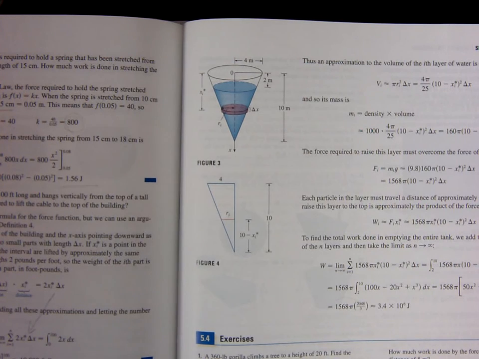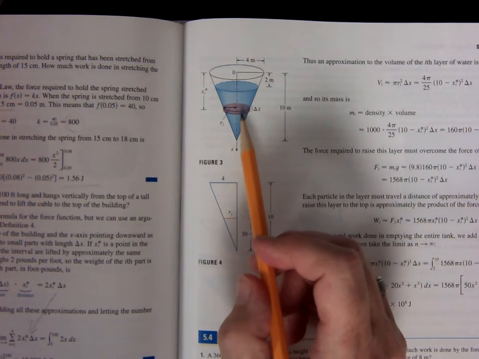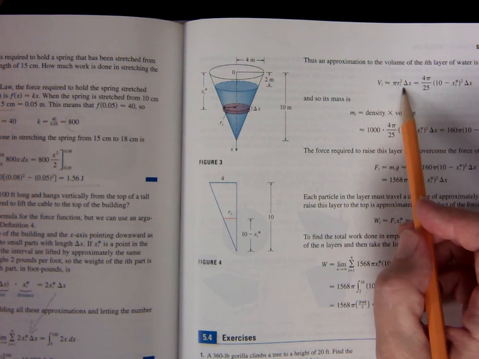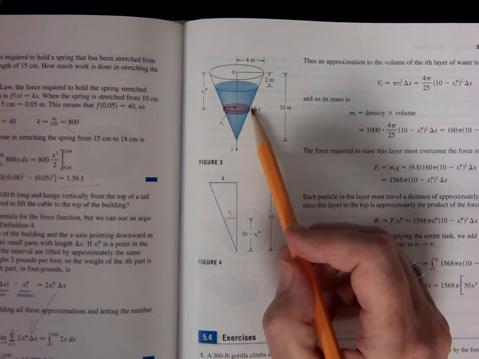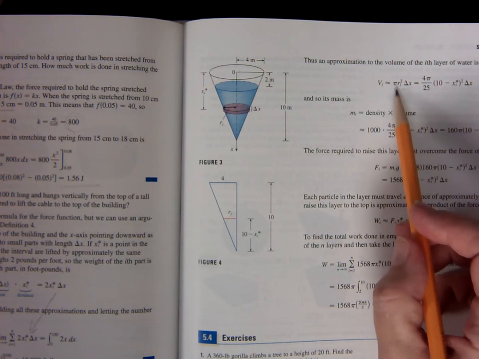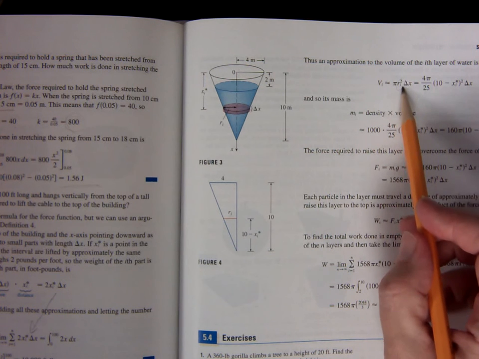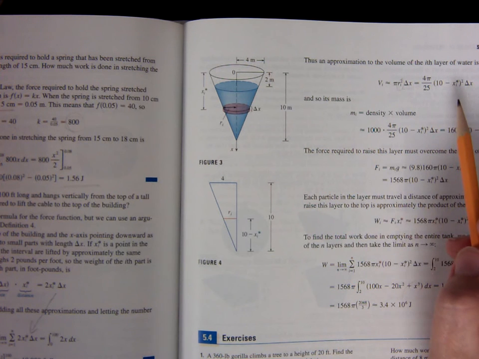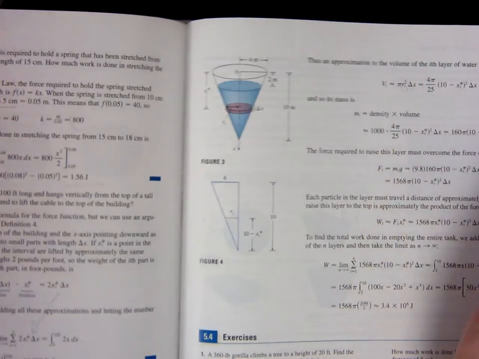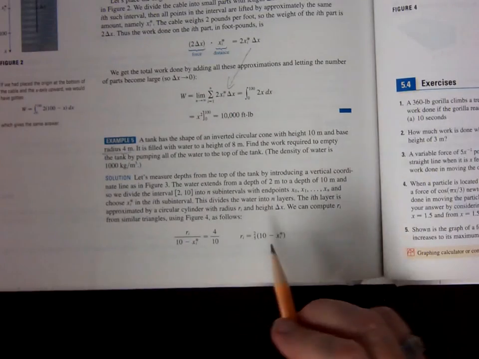We know from the previous section that we have our pi r squared times our width, delta x. And our r in this section would be 2/5 times 10 minus x sub i asterisk.